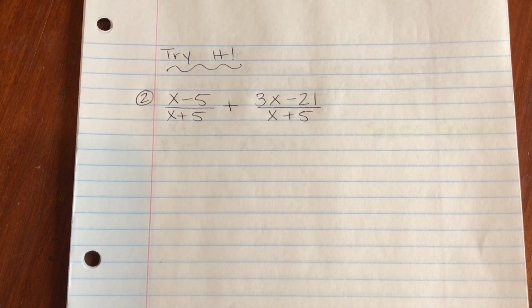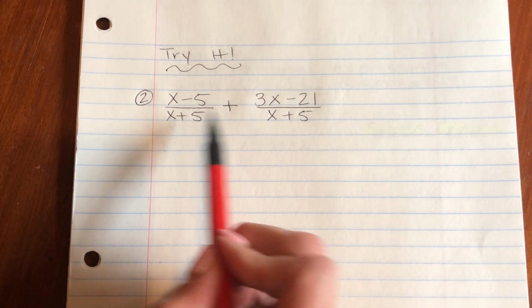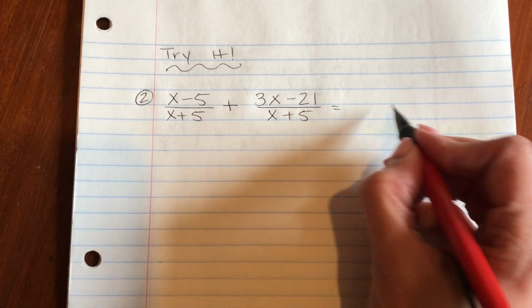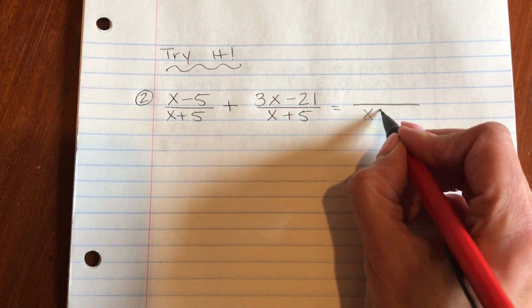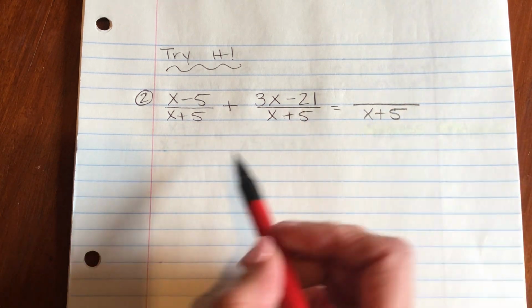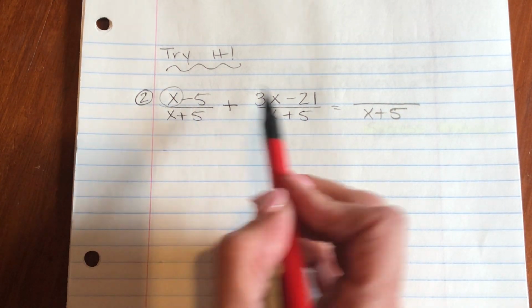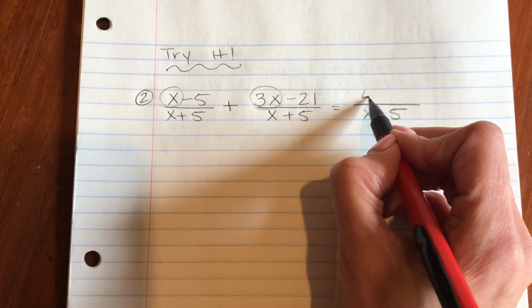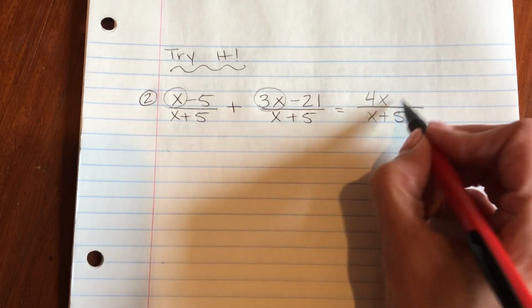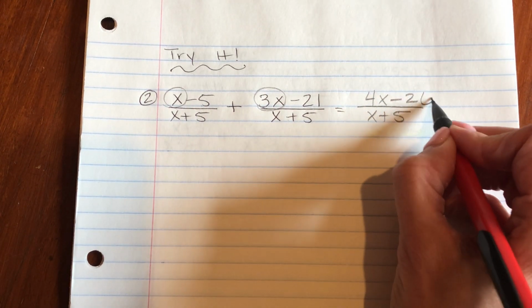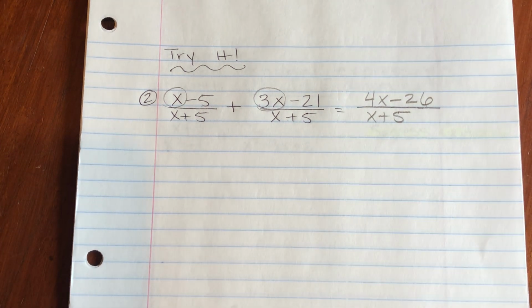All right. Checking the denominators, they're the same. So I will carry it over. And then I will combine my like terms. Like that. And then see if anything can be factored.